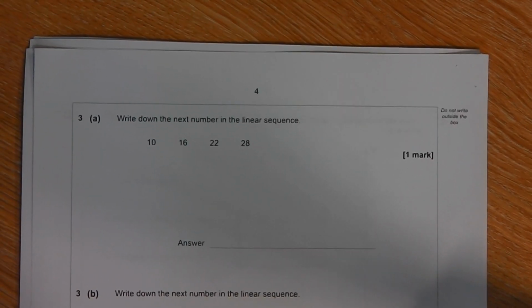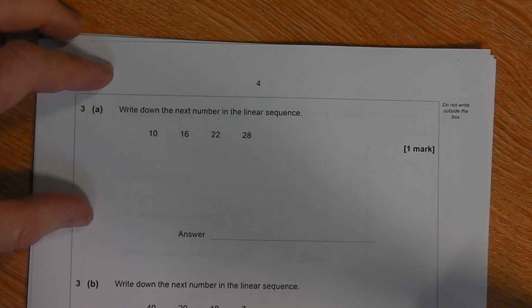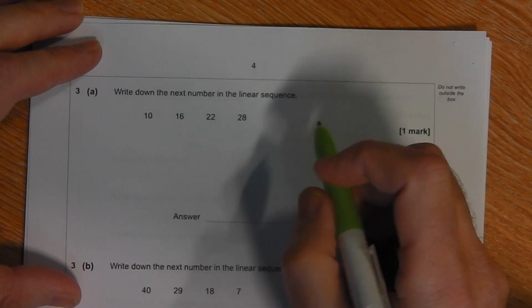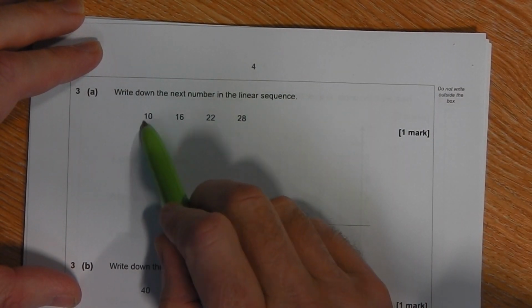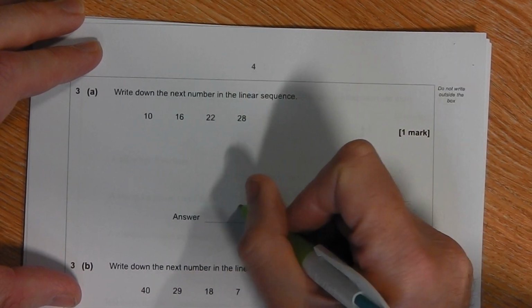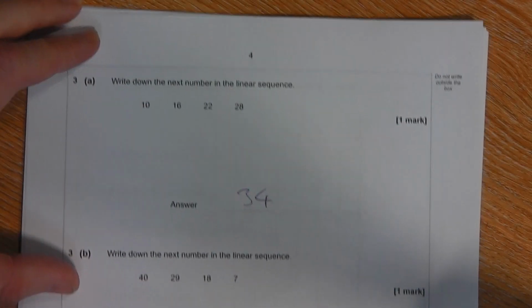Question 3, we're into sequences, and it's just linear sequences, and each one is 1 mark. So we don't have to worry about nth term at the moment. See what it's going up by. In this case, we've gone up by 6 each time. So we add 6 onto 28 and we get 34.